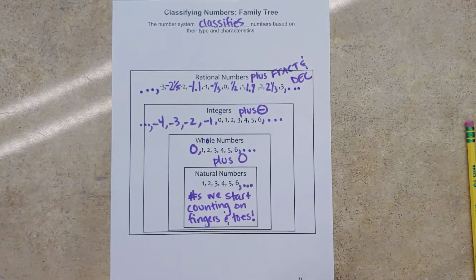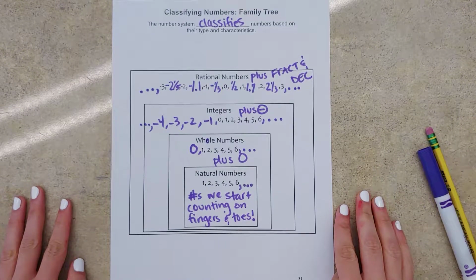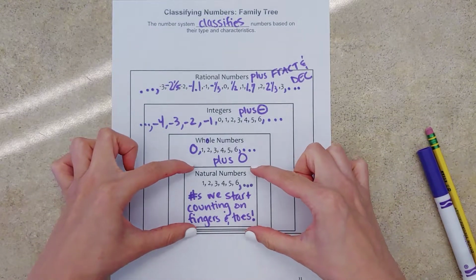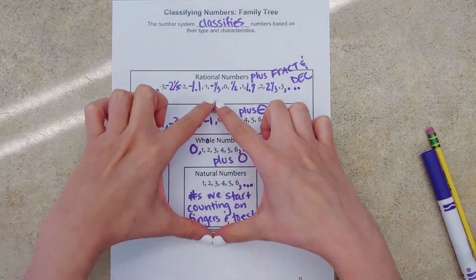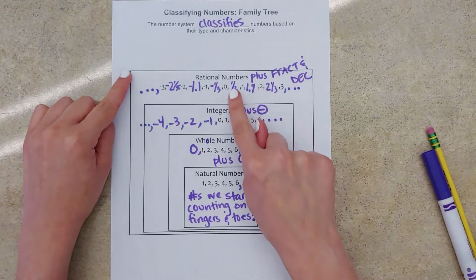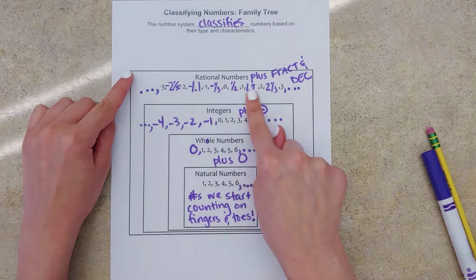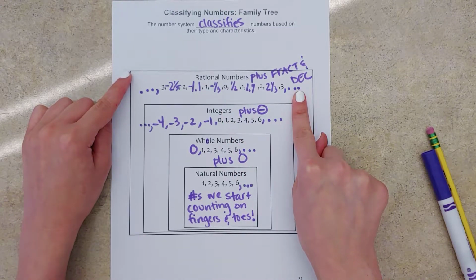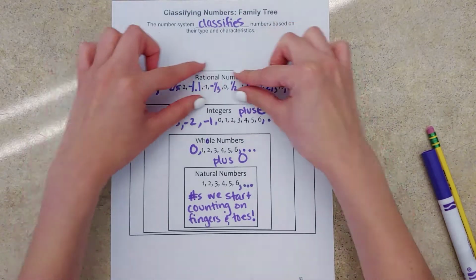So our rational number family is the biggest out of everything we're going to include because it's made up of natural numbers, whole numbers, and integers. Our number family just gets a little bigger and a little bigger and a little bigger, right? Every single natural number is a rational number. Every single whole number is a rational number. Every single integer is a rational number because they make up this big family.